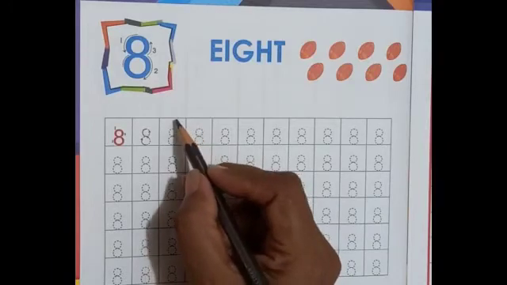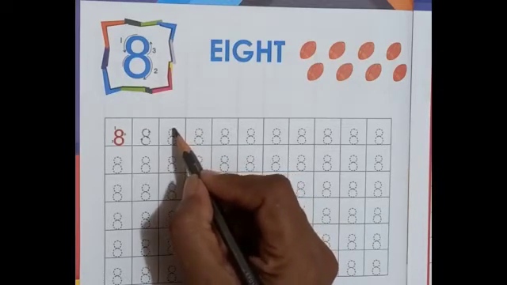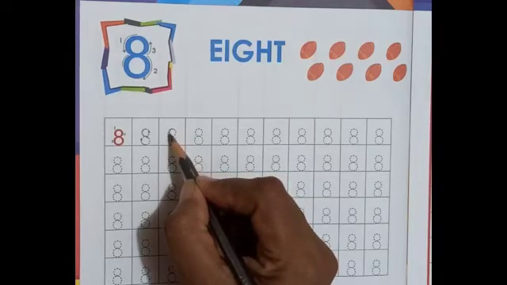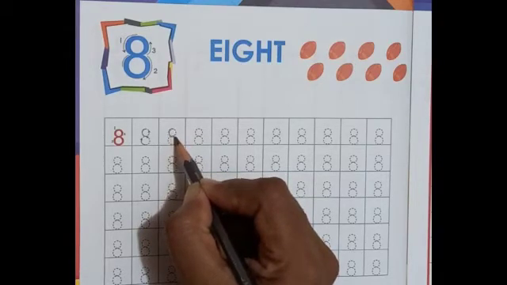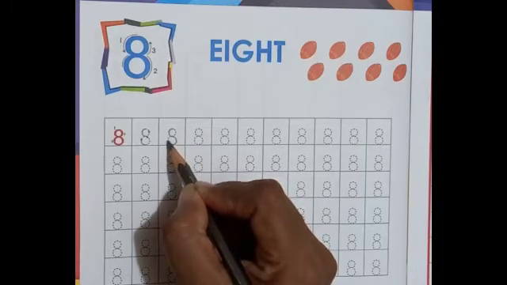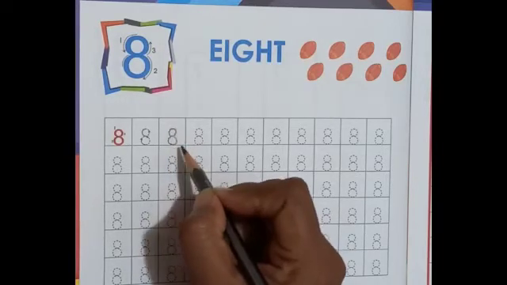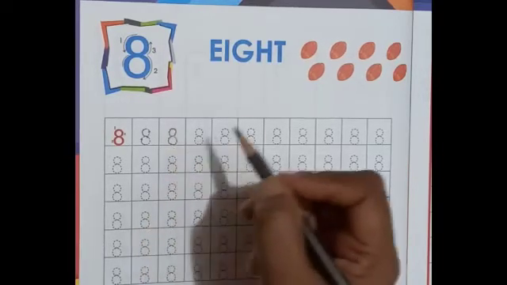So, from the middle of the box, first we will make C curve, then reverse C curve, touch the bottom line and close it. Number 8.